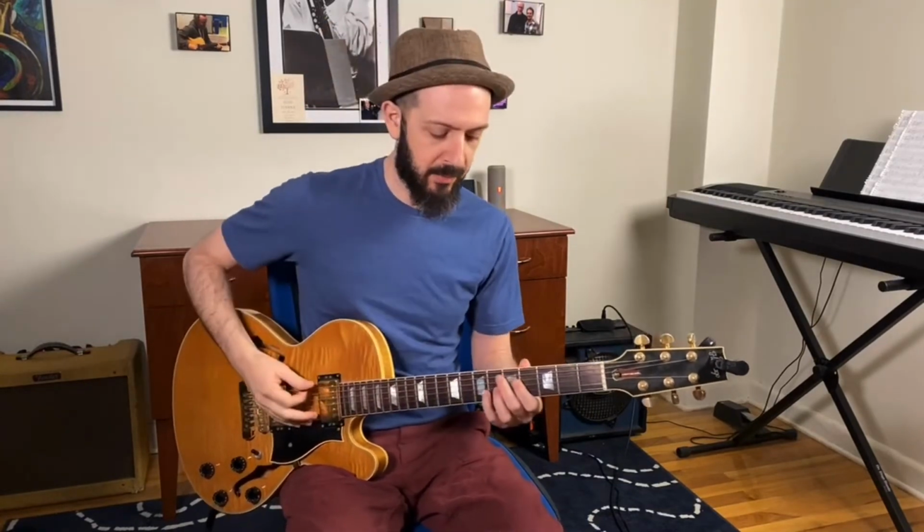Right? In this key, I just resolved to A major. Because I was playing over E7. E7 resolves to A major.